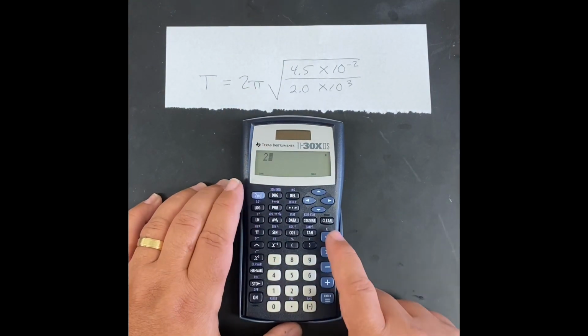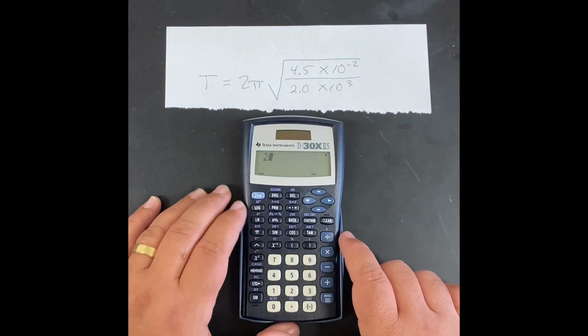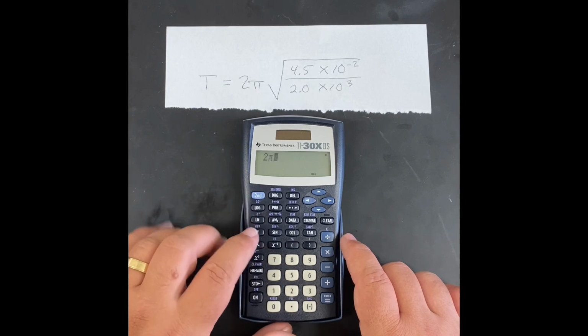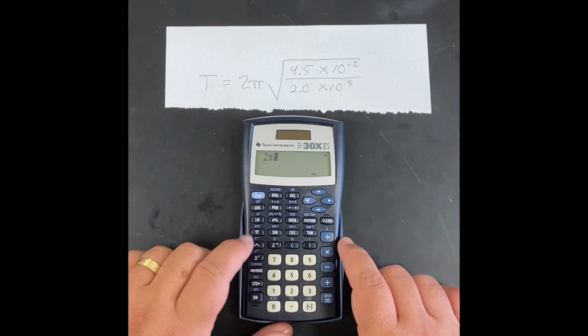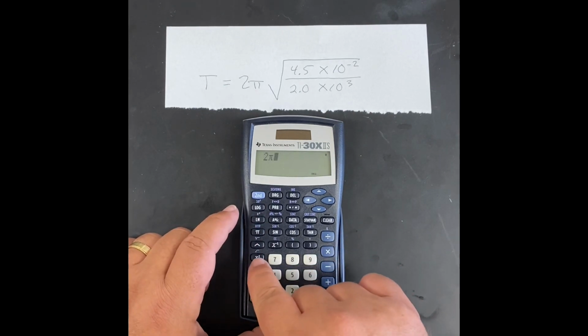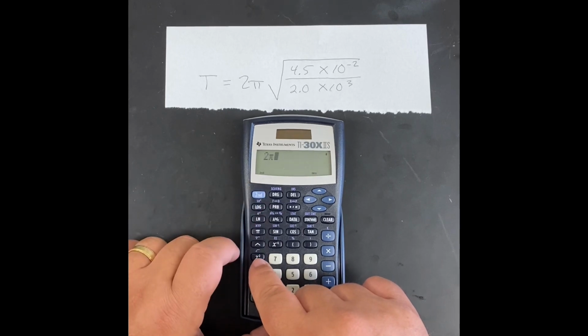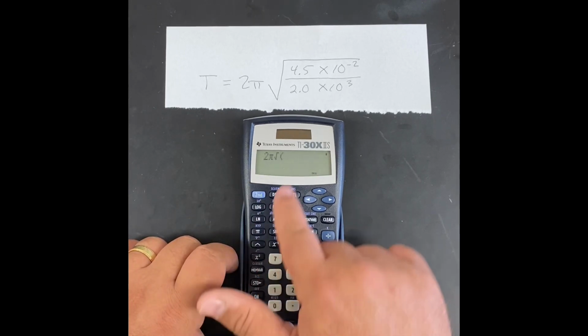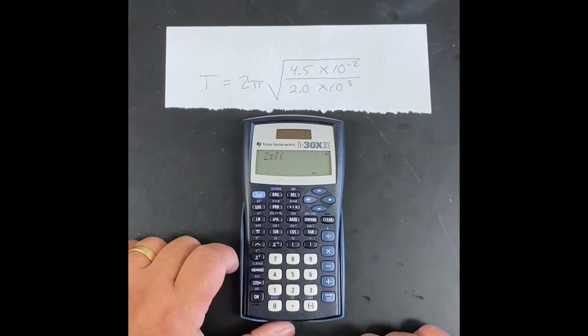2 pi. Now, this one right here has a pi button. So 2 pi times the square root. Now, to get the square root, I have to hit second function, my x squared, and square root pops up on the screen with an open parentheses.